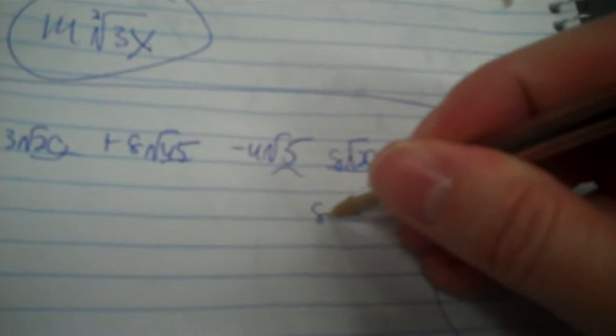You need to drop the 8. You don't just get to forget about it. And 20, these are square roots, divides by 4. 20 divided by 4 is 5. So that's 2. So that's 16 radical 5.